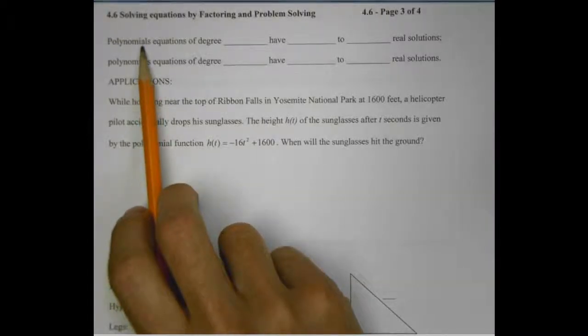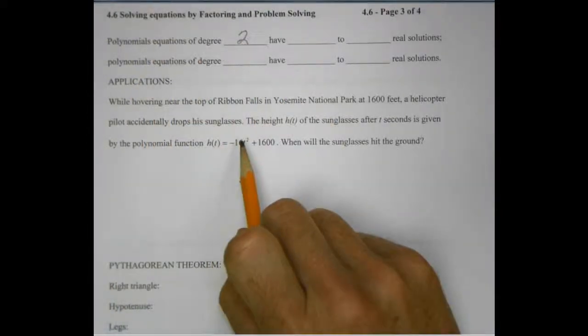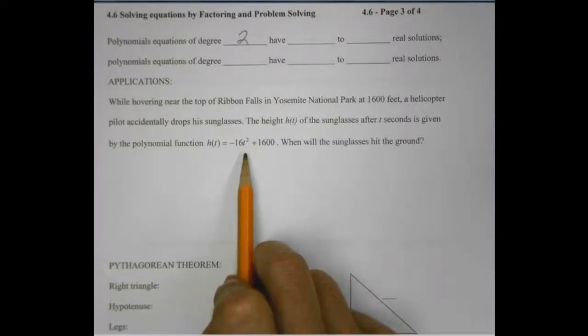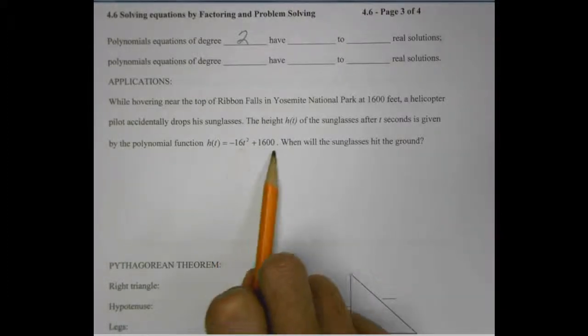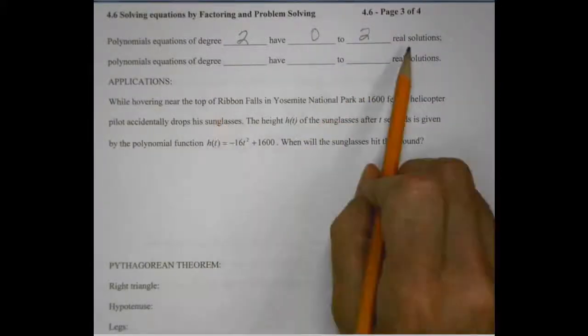If you have a polynomial equation of degree 2, that means the highest exponent is 2, kind of like this equation here. The highest exponent is a squared. It's going to have 0 to 2 solutions, and there'll be real solutions.